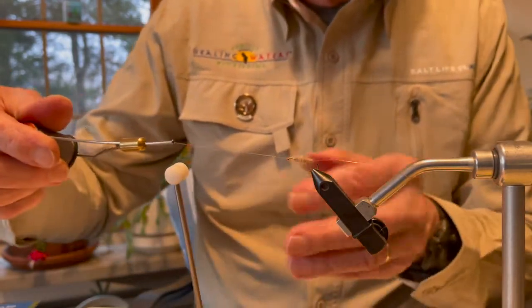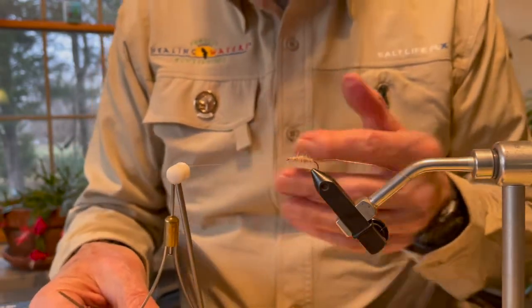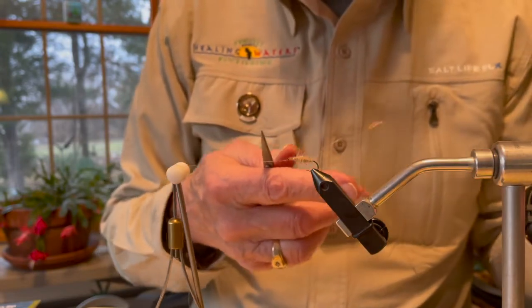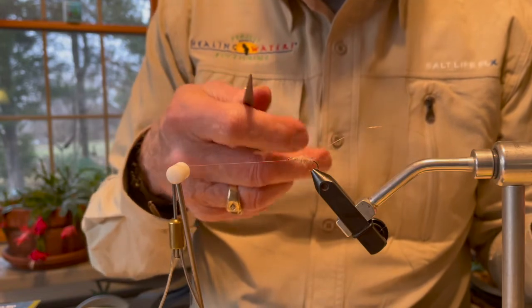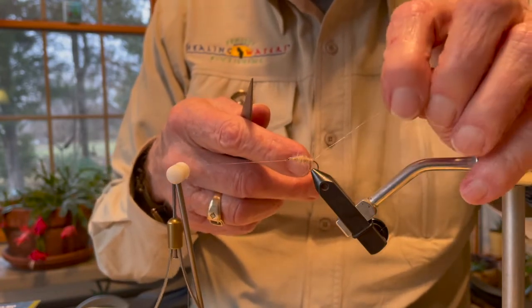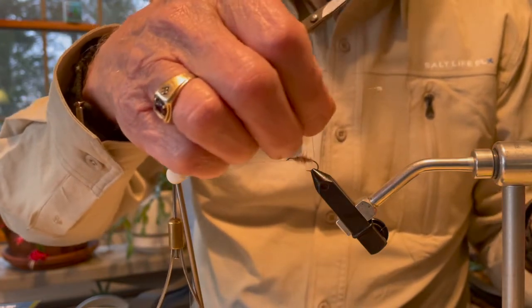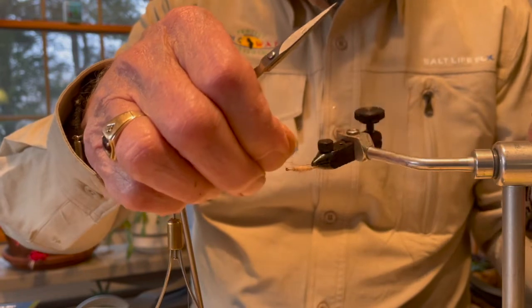And so I'm putting my thread bobbin over the bobbin holder, and then I can either, if you have a rotary vise, turn the vise to palmer the gold wire forward, or you can do it by hand. So I'll just illustrate to start that I'm going to do it with the rotary vise.